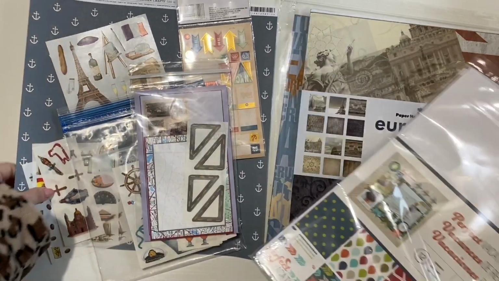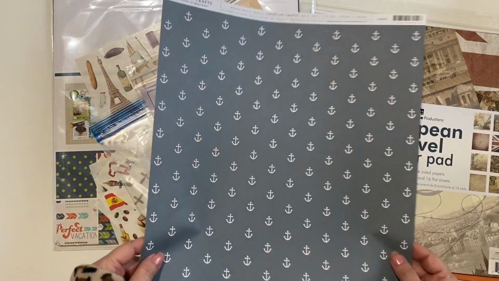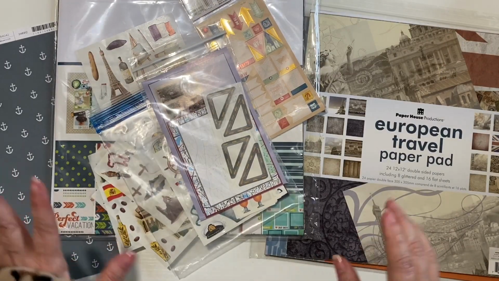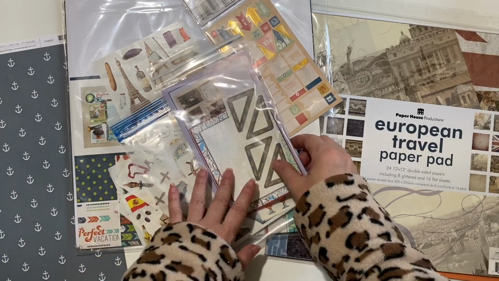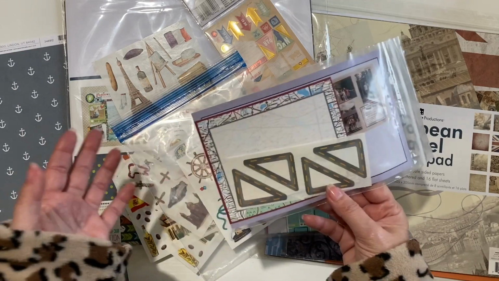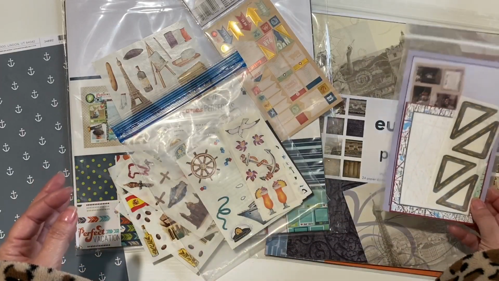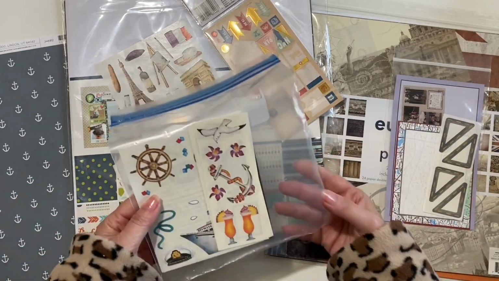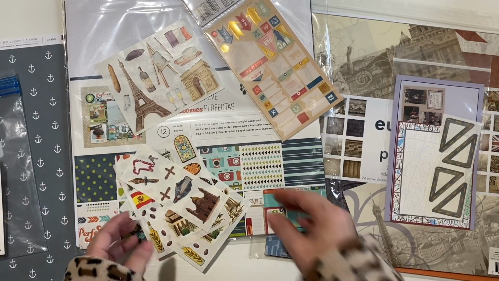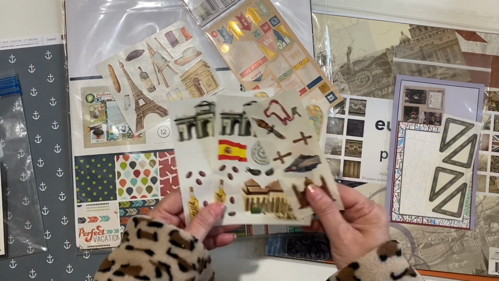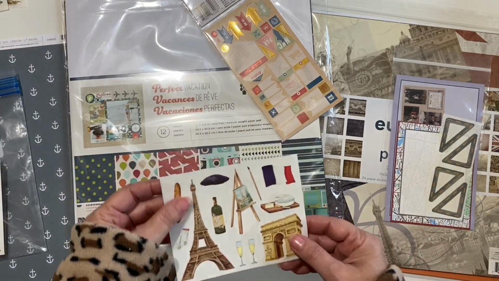I did, however, find that I had this sheet in there, and it has anchors. So I'm going to put this with my cruise papers and pictures. Now, I may or may not use it, but at least I know that it's specific to a cruise, so I'm going to put it with them. These are just travel related, but they're not specific to a country or an event, so I'm going to keep it with my general embellishments. And then I took the ones that were specific to cruise and I put them in a baggie. Those will go separate. These are specific to Spain, so they will go with my Spain kit.